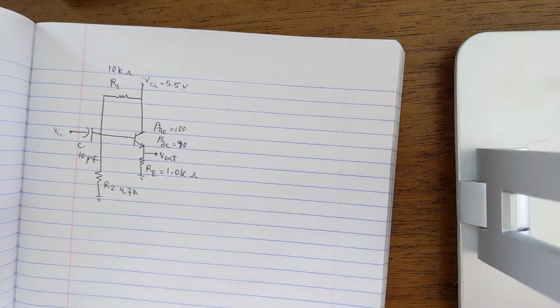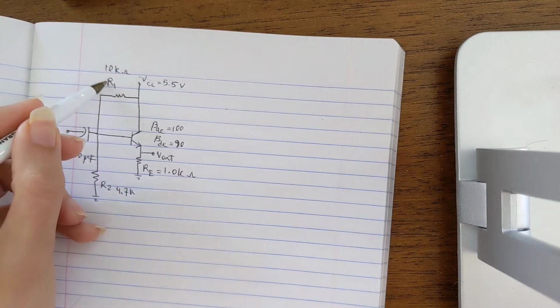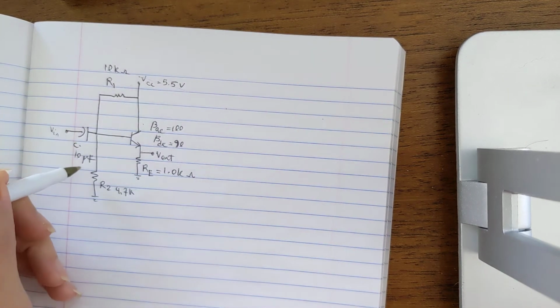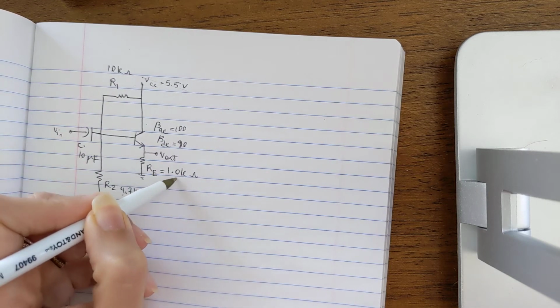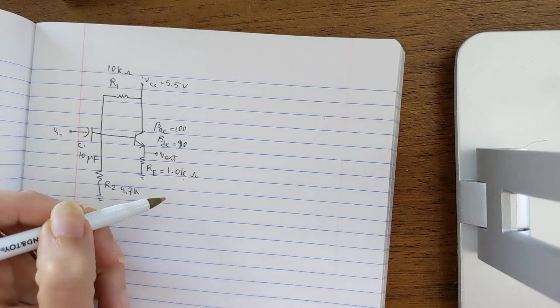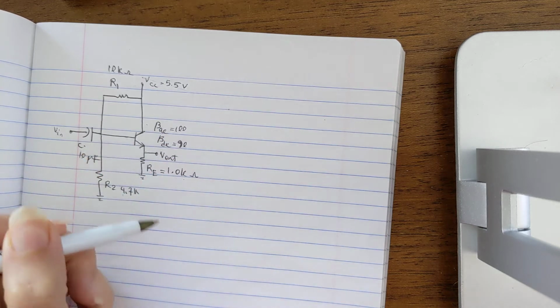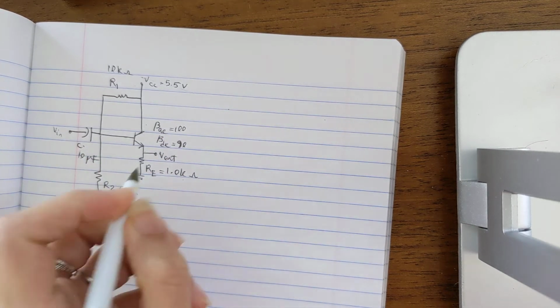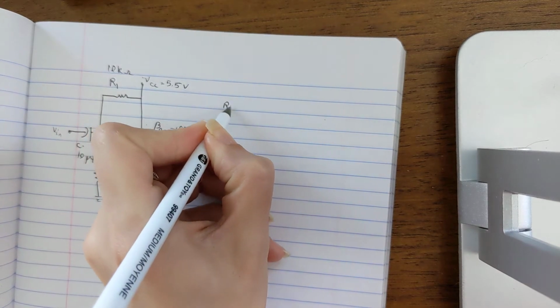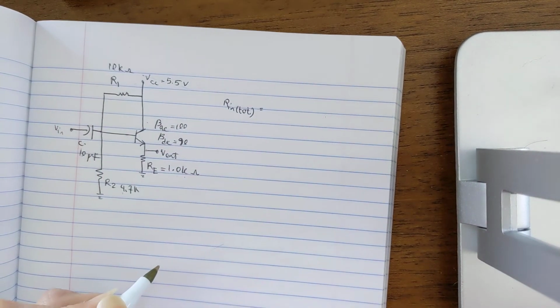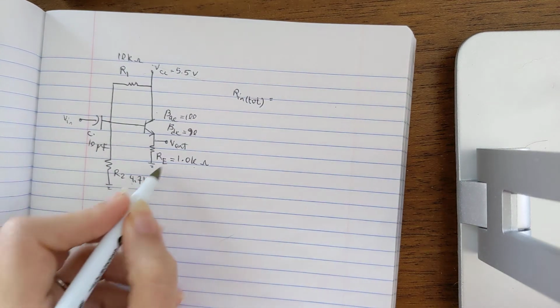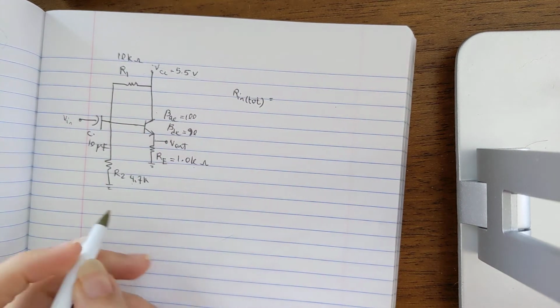Okay, so I drew the circuit here. Again, R1 is 10 kilo ohm, R2 is 4.7 kilo ohm, and RE is 1 kilo ohm. Beta AC and beta DC are also mentioned here. In order to solve for R in total, let's start by redrawing this circuit in AC.